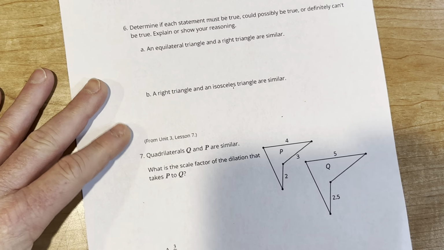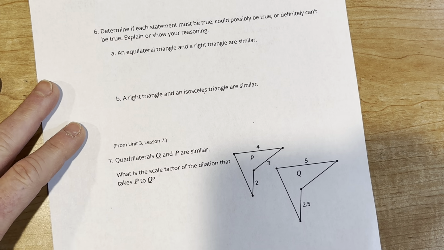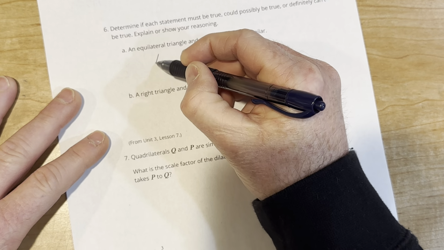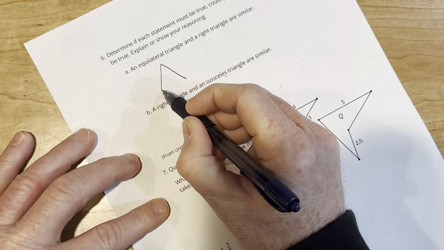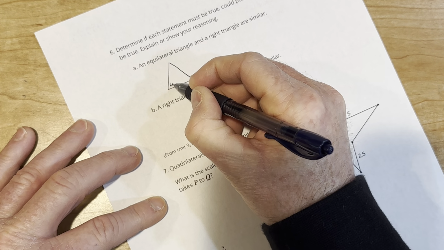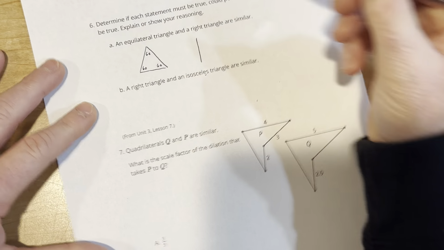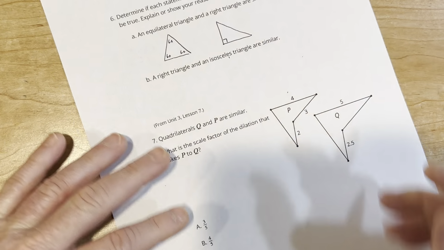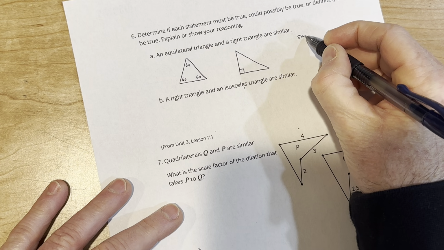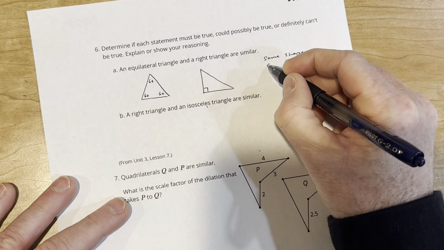Number 6. Determine if each statement must be true, could possibly be true, or definitely can't be true. Explain or show your reasoning. An equilateral triangle, which looks kind of like this. Not perfect, but that's okay. 60, 60, 60, and a right triangle. They're similar. Similar implies same shape. Angles do not change.